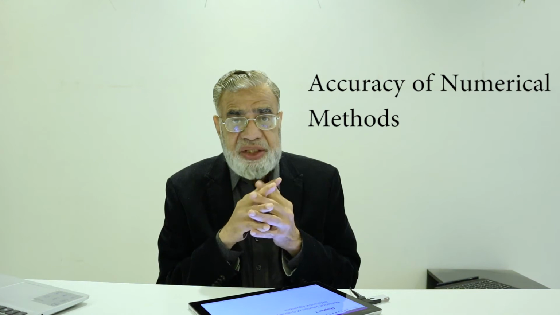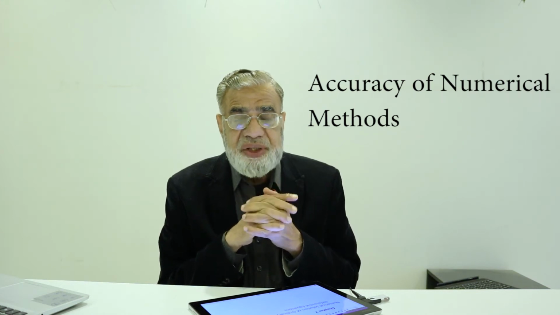And we say the method is not accurate. The accuracy is suffering. Moreover, when you use the Taylor series, you get y dash, y double dash, y triple dash, and so on. But there is a limit to how many derivatives you can find, and depending upon the function, how many times you can differentiate it.